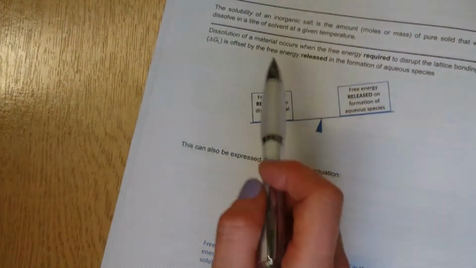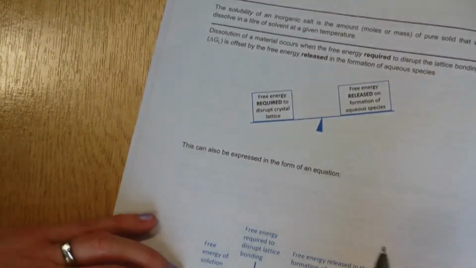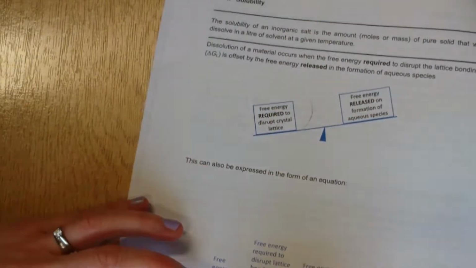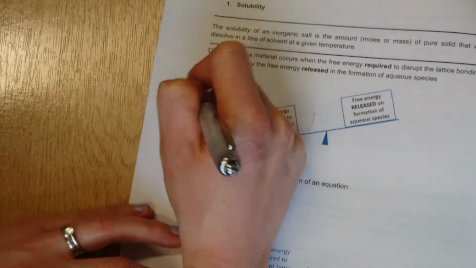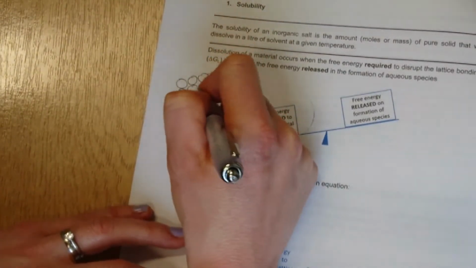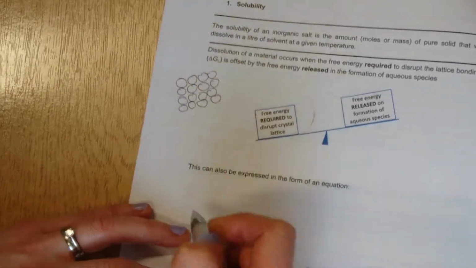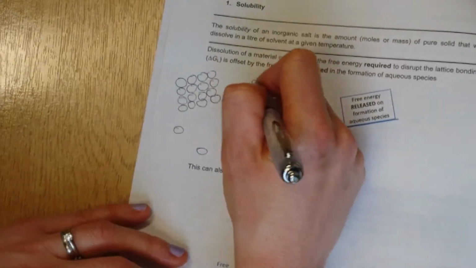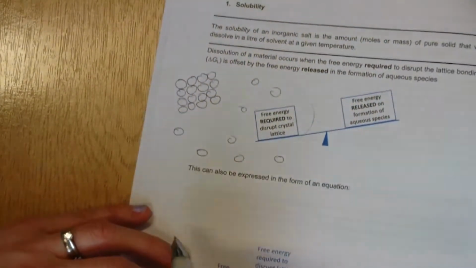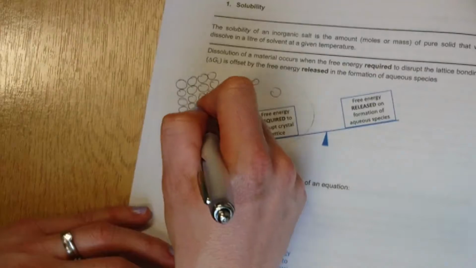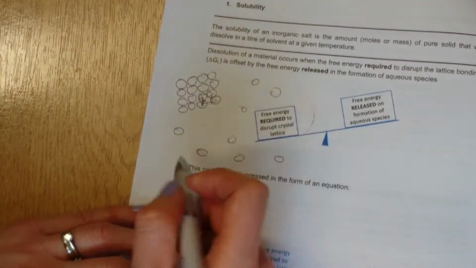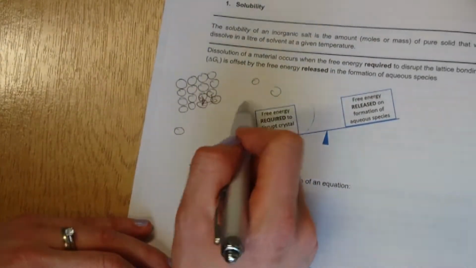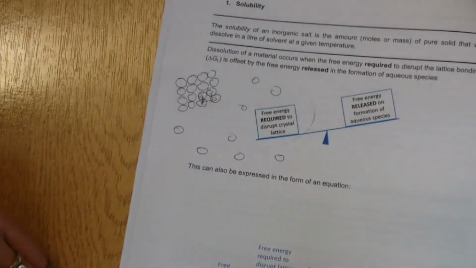disrupt the lattice bonding is offset by the free energy released in the formation of aqueous species. What do we mean by that? So we've got our free energy required to disrupt our crystal lattice. If we imagine our crystal lattice here with all the atoms or ions lined up nicely in an ordered way, to break that lattice apart, to free those ions or atoms to float around dissolved in solution, actually costs energy. Okay, so you've got your favourable lattice energy, which is holding all those atoms and ions together in that lattice, and you've got to basically disrupt that to free those ions or atoms to float around in solution.